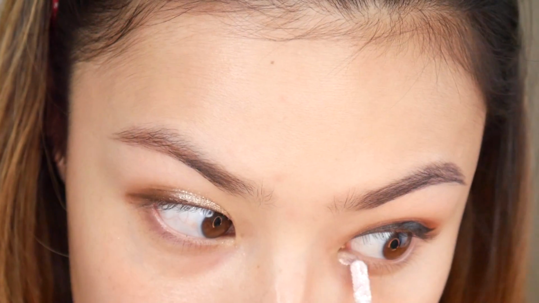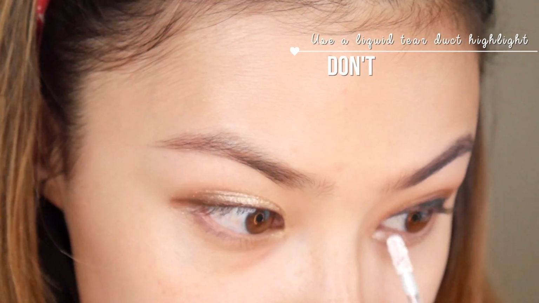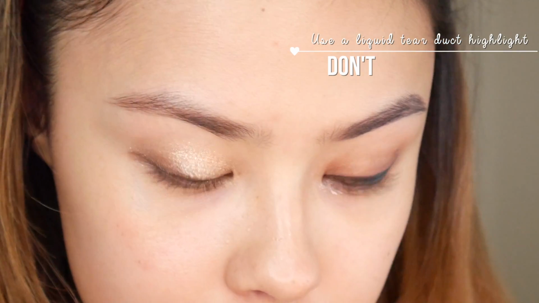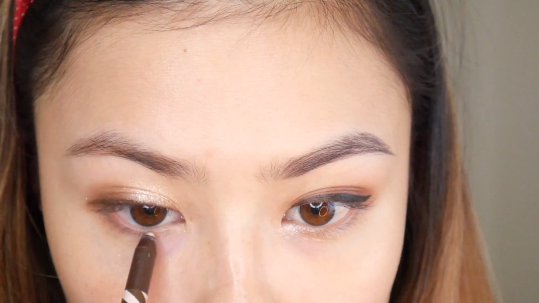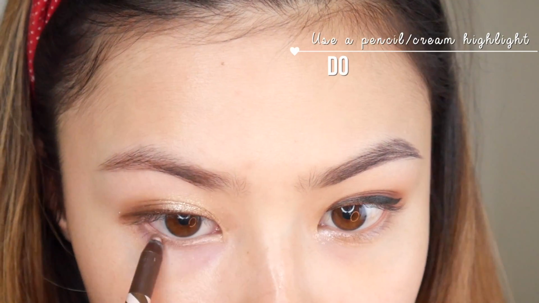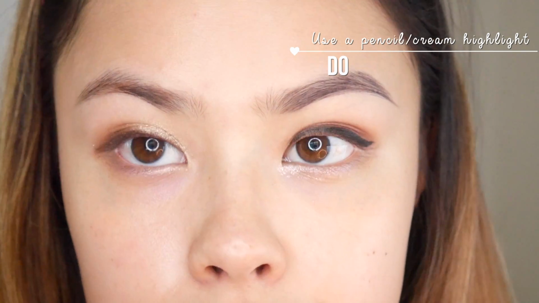Now, we all know how popular the Aegyo-sal look is for Korean makeup, but my don't with this is: don't use a liquid tear duct highlight. I find these are not only really difficult to work with, but they also look very unnatural and are hard to tone down. What I do recommend if you're looking to try out this trend is to use a pencil or cream highlight underneath the eye.